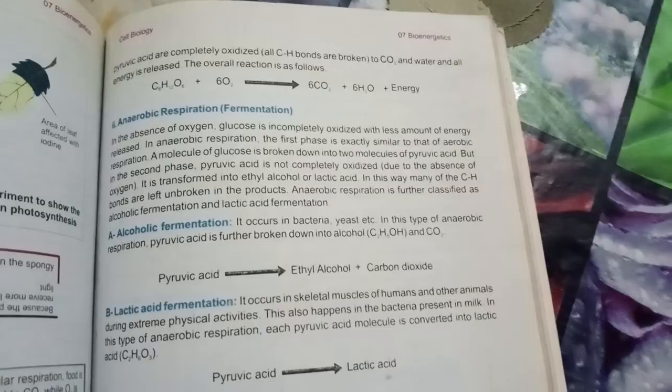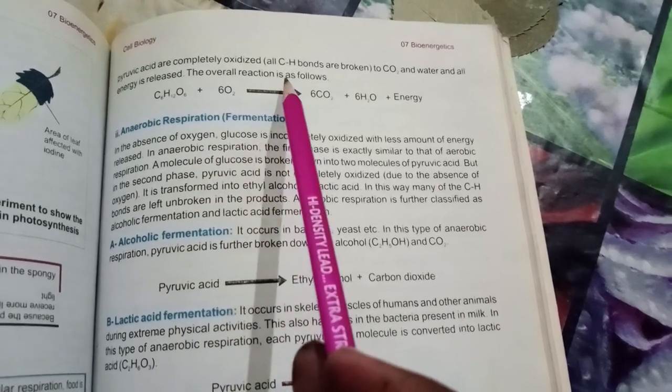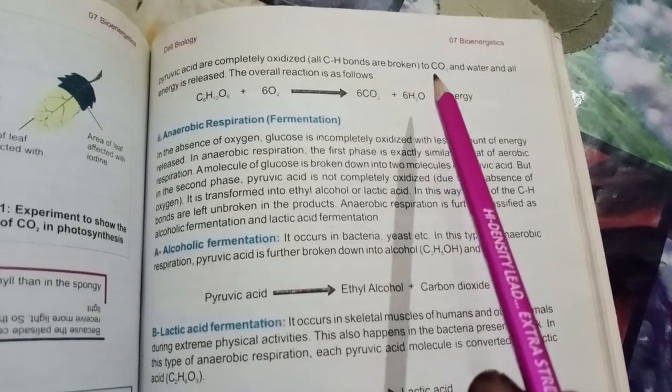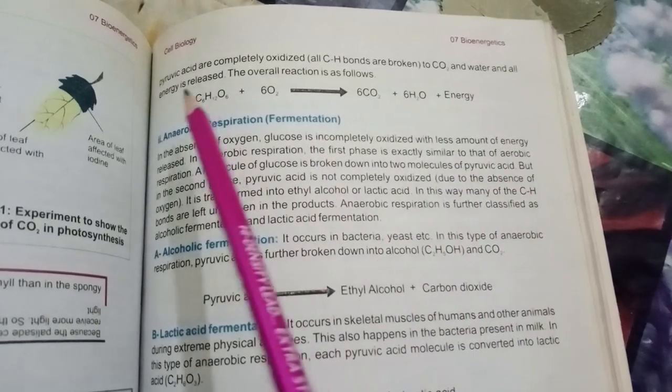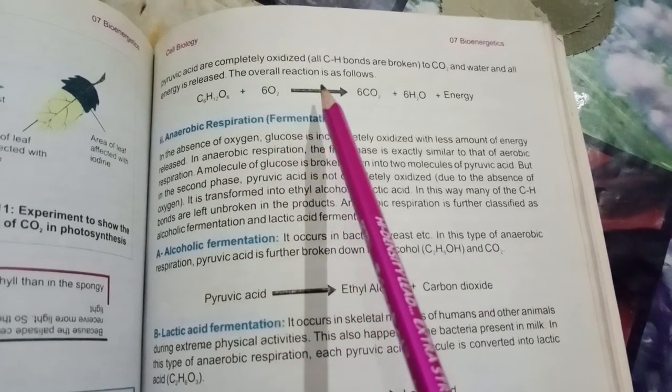In the second phase, the pyruvic acids are completely oxidized. All the carbon and hydrogen are broken down into carbon dioxide and water, and all the energy is released. The overall reaction is as follows.